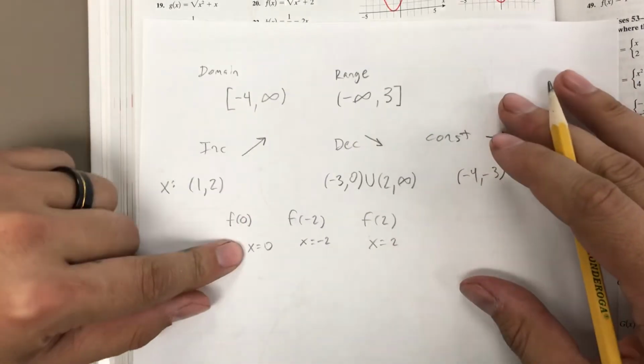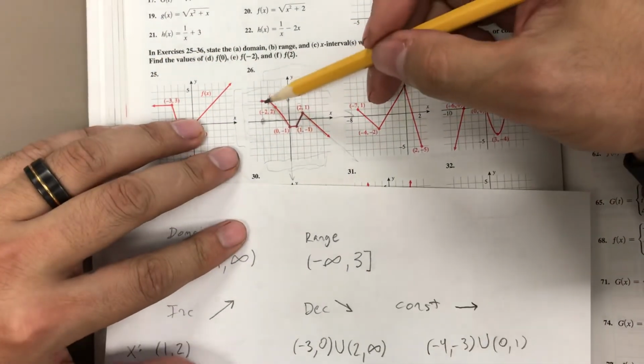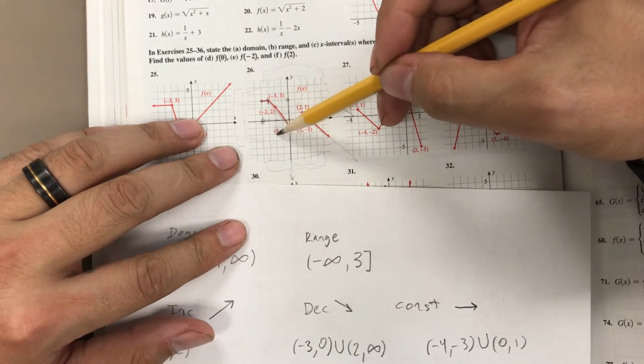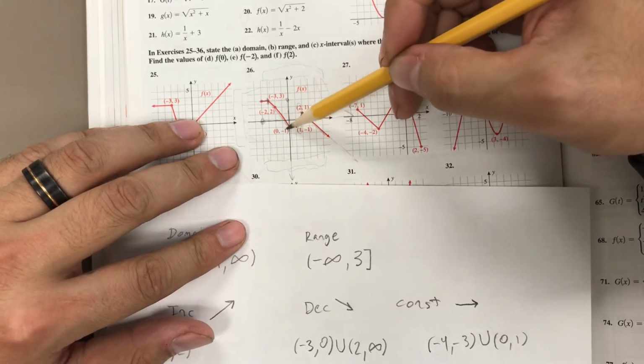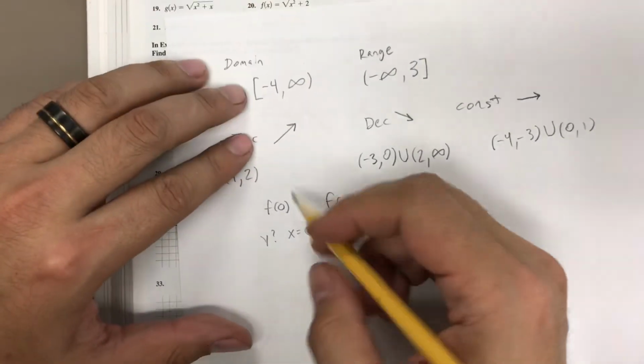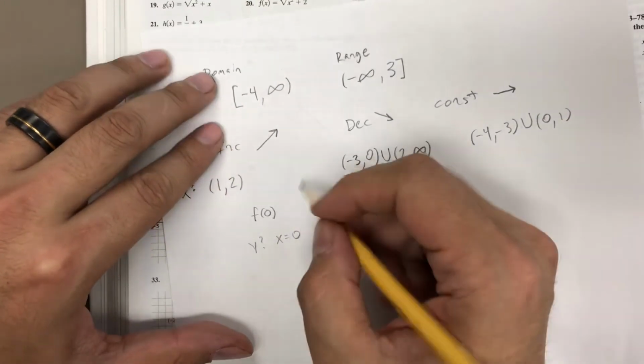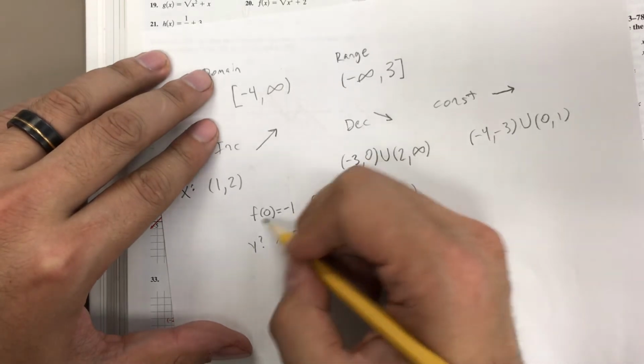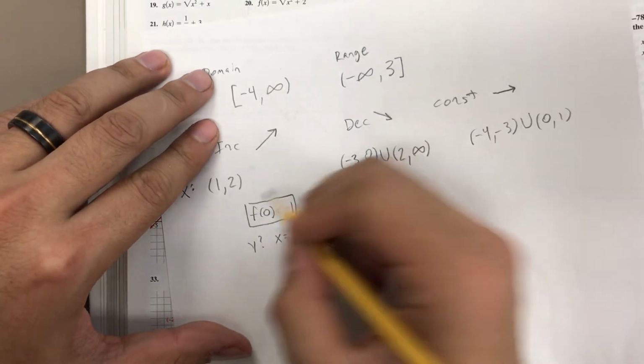All right, so when x is equal to 0 on our graph, just look at the coordinates, and it looks like when x is 0, my y value is going to be -1. So when x is 0, y is -1. That means that f of 0 is equal to -1. So there's one of them for us.